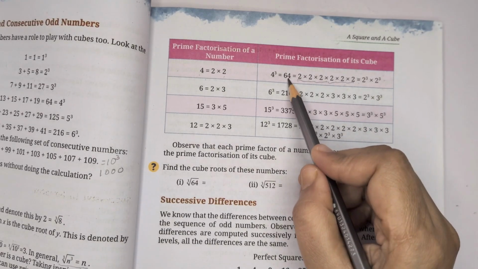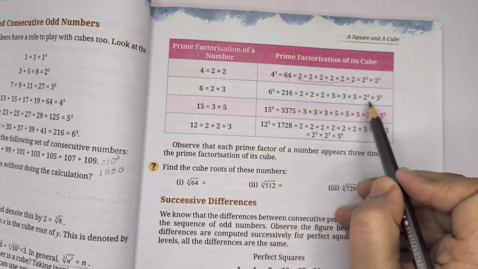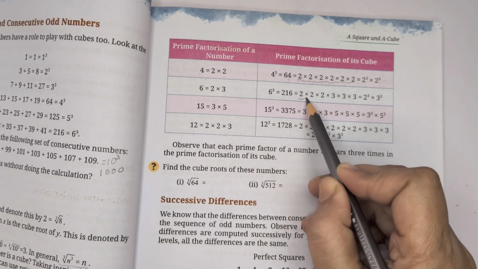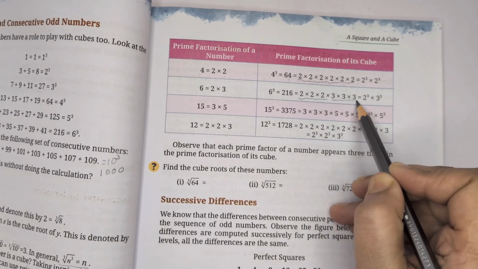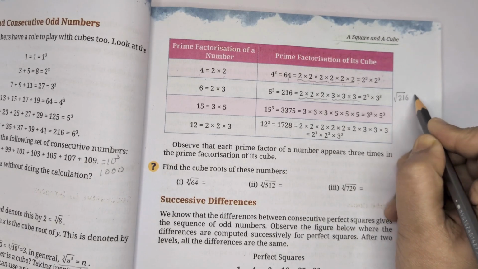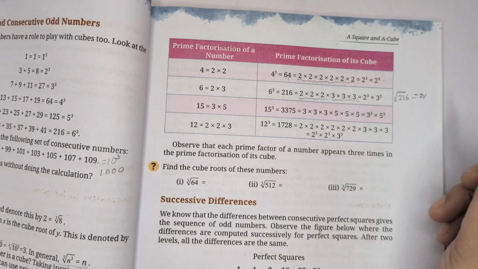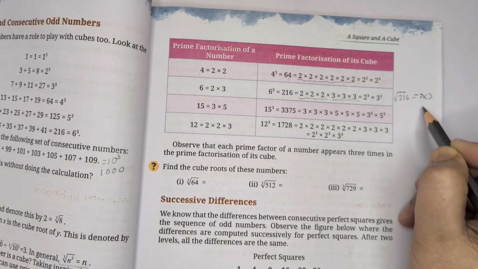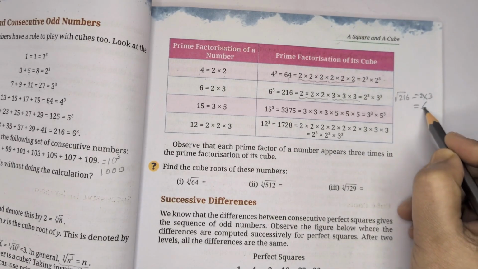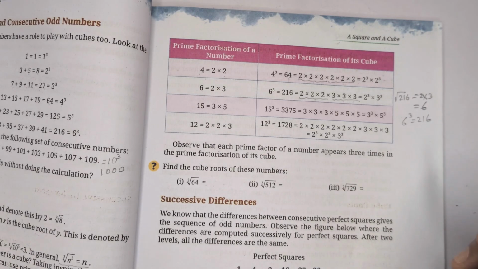So cube root of 64 will come 2 into 2, 4. Here one group of 2, one group of 3, which means cube root of 216 is equal to, take one 2 from here and one 3 from this group. So 2 into 3 becomes 6, which means 6 cube is equal to 216.